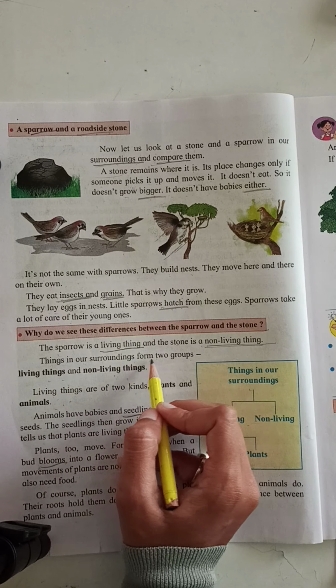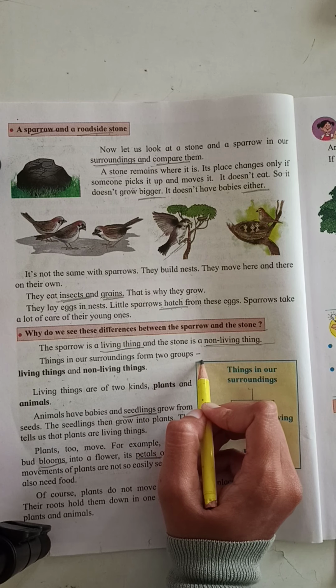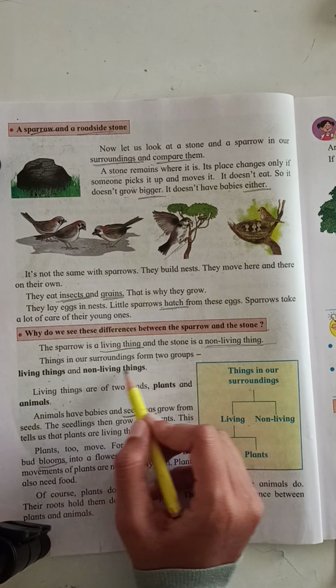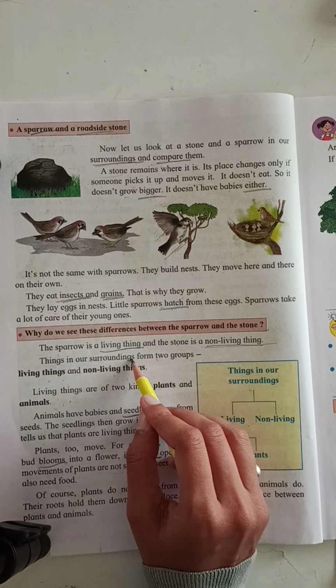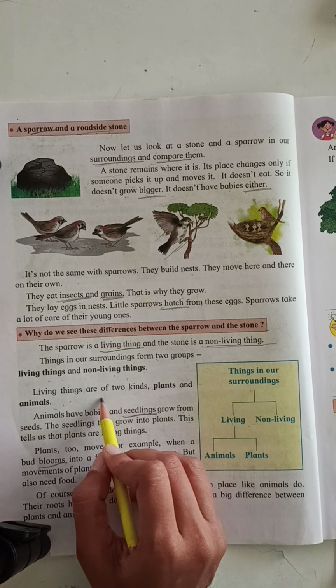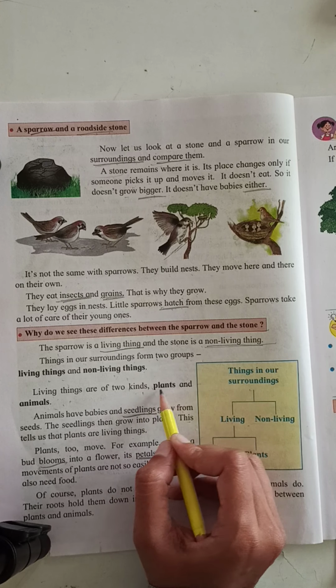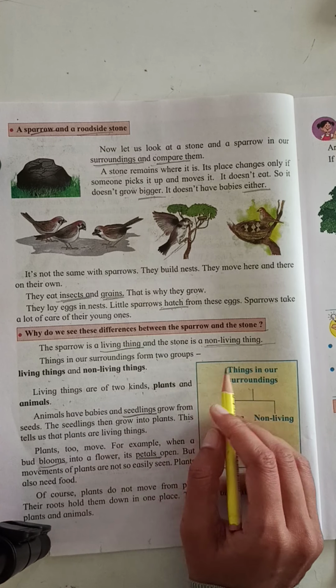Things in our surroundings form two groups. How many groups are there? Two groups. One is living things and another is non-living things. Now we will see what comes under living things and non-living things. Living things are of two kinds, plants and animals.